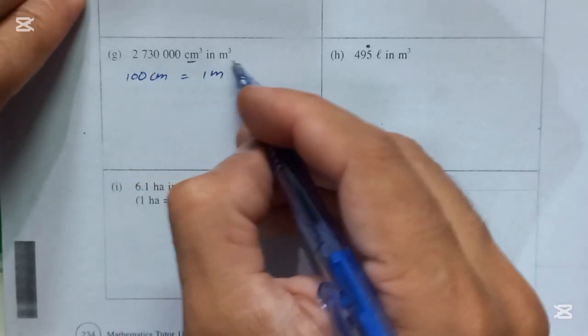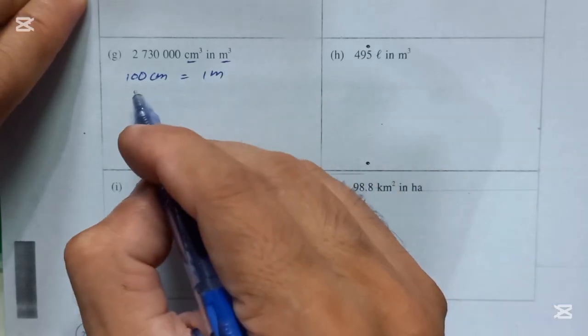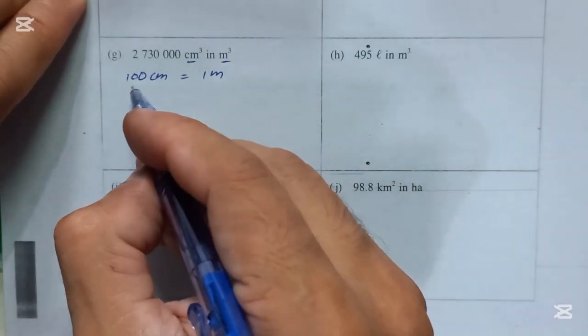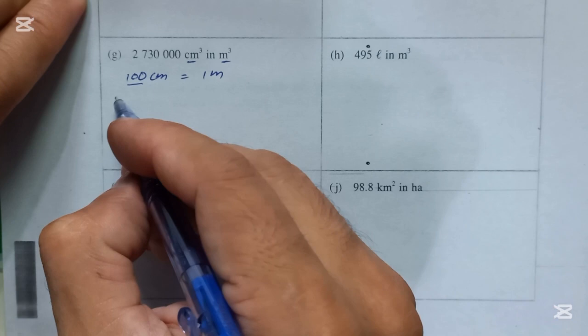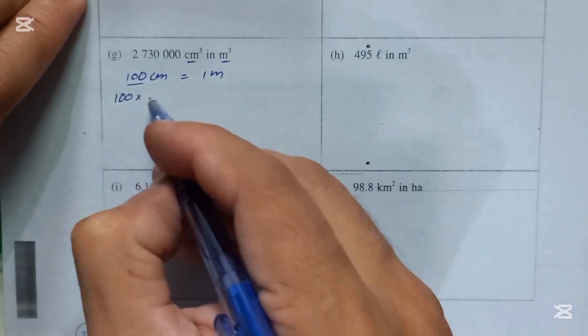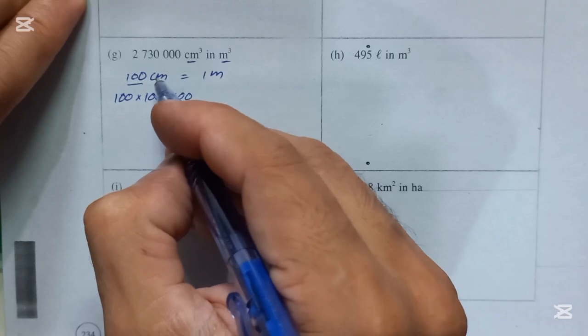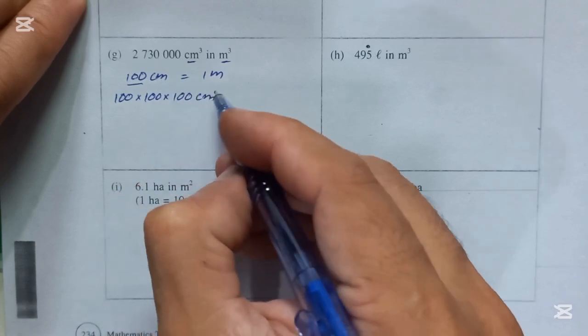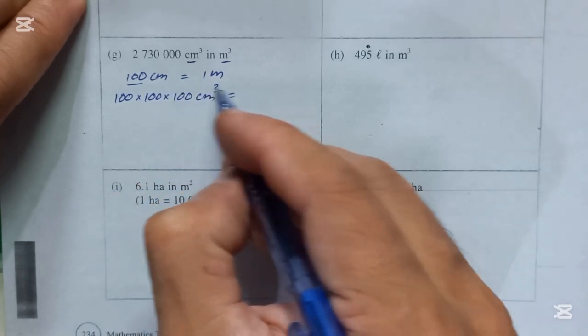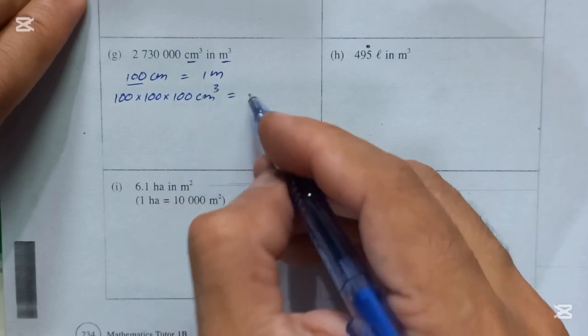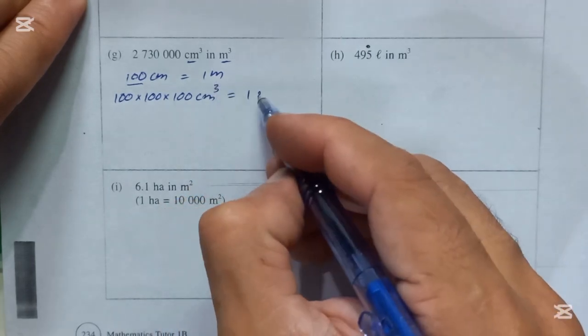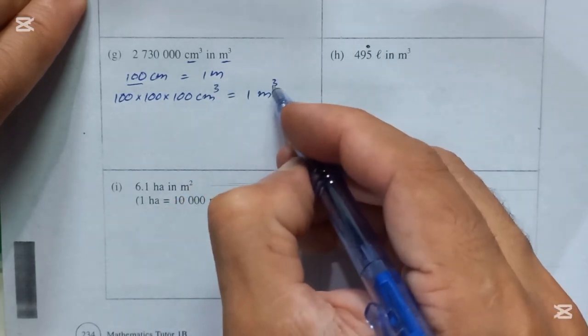Because the units are now cubic, we will take the cube of both sides. So cube stands for, this will be written 3 times because we are taking the cube. Unit will be centimeter cube. On the right side we will take the cube as well. 1's cube will be 1 and the unit will be meter cube now.